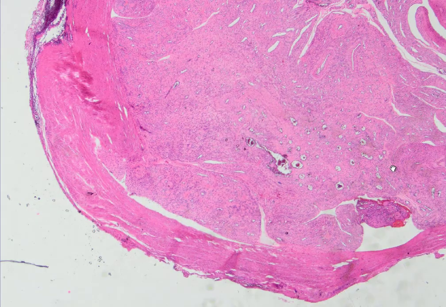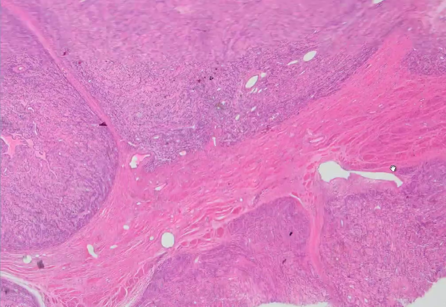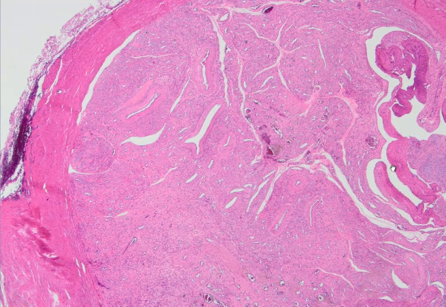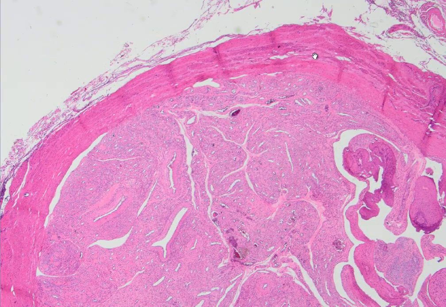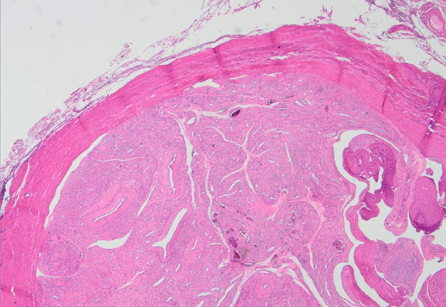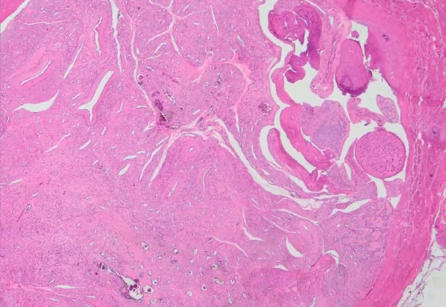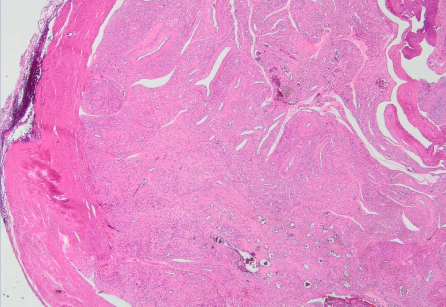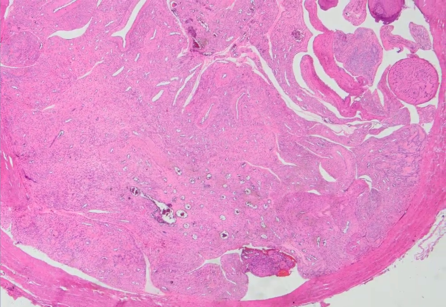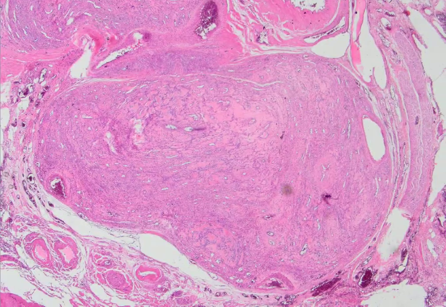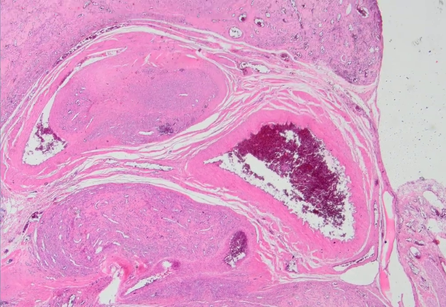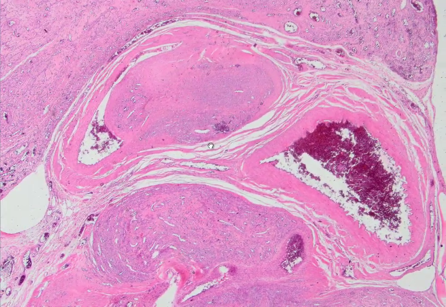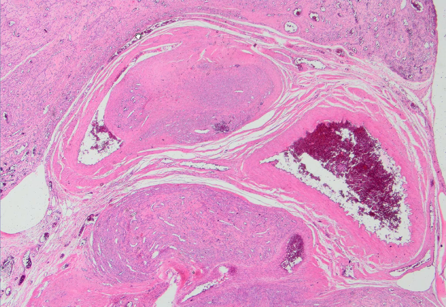Let's go to 20x in this microscope. Here we have a wall-like structure and this spindle cell lesion. Again, we have plug-like spindle cell structures inside the vessel lumen.